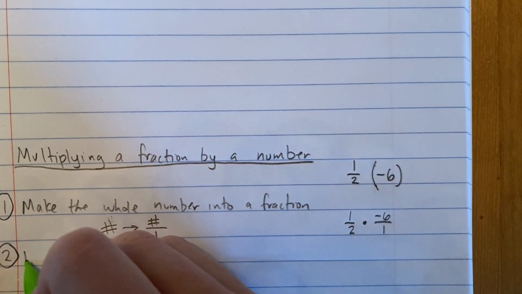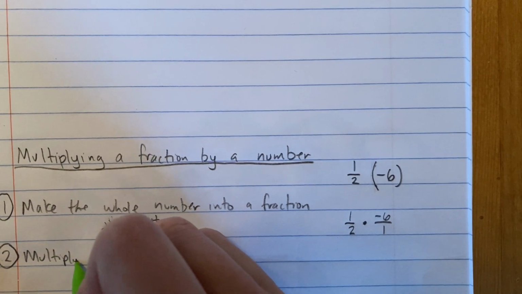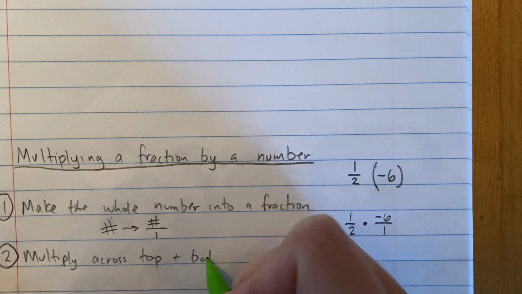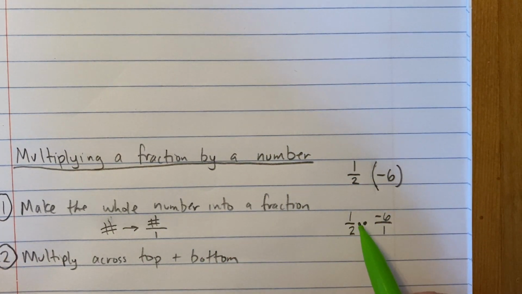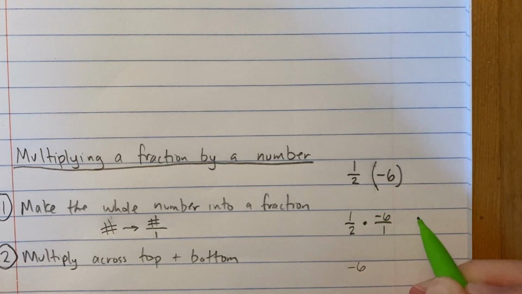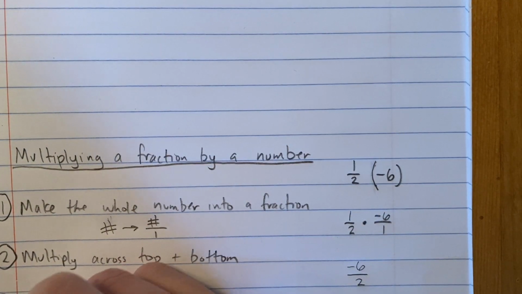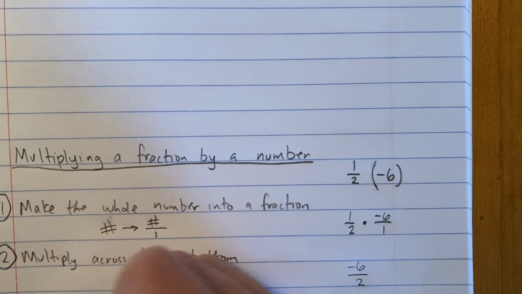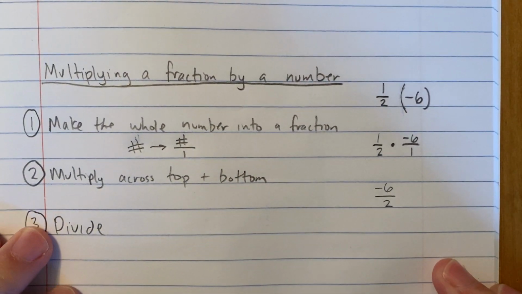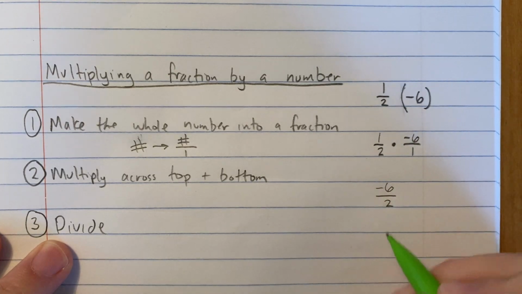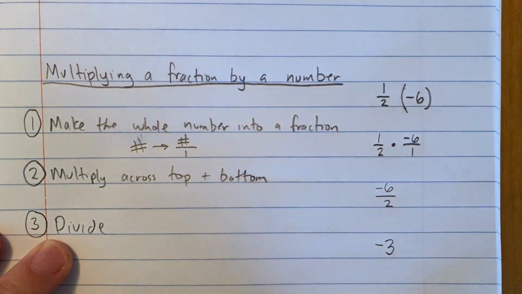Okay, my next step is I'm going to multiply across the top and the bottom. So 1 times -6 is -6, right? I'm multiplying across. 2 times 1 is 2. So I multiplied across and across. Okay, and then my last step is to just divide. So this is -6 divided by 2. Negative divided by positive is negative. 6 divided by 2 is 3.